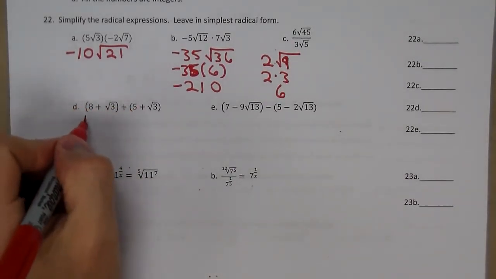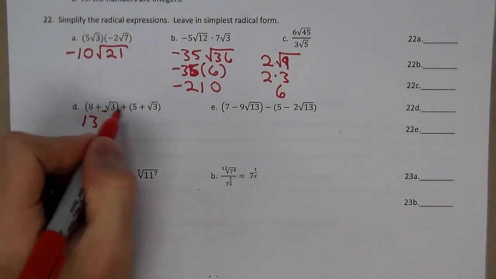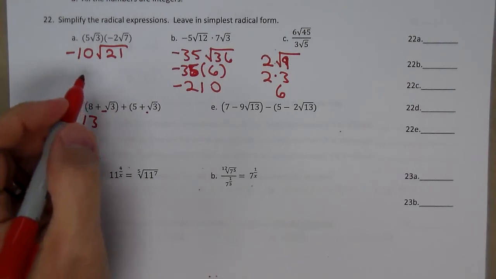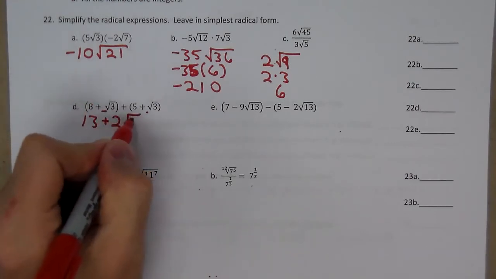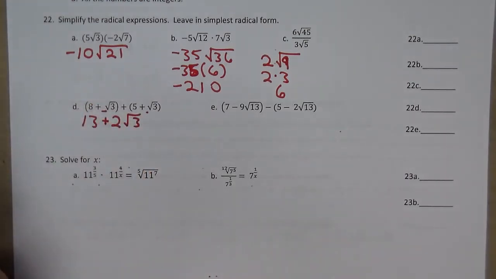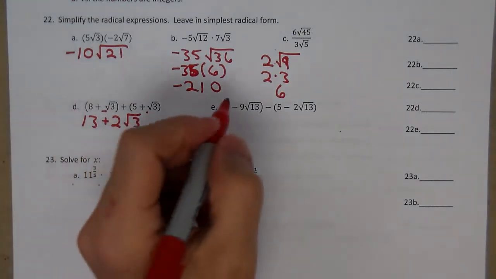I have 8 and 5 is 13. Now, I'm really looking at the coefficients on these. I'm not going to make it root 6. What I'm saying is I have 2 root 3s. So I'll write it as 13 plus 2 root 3.